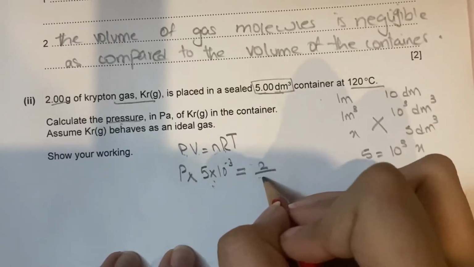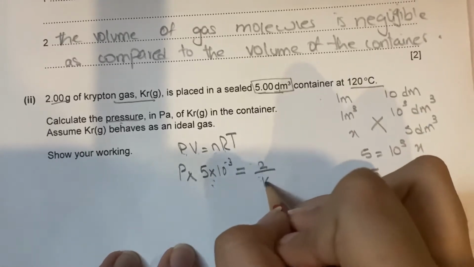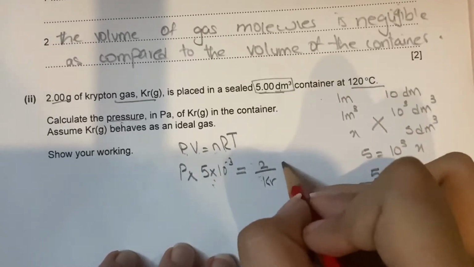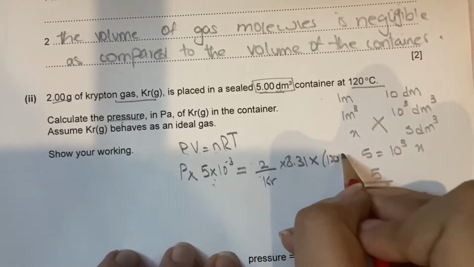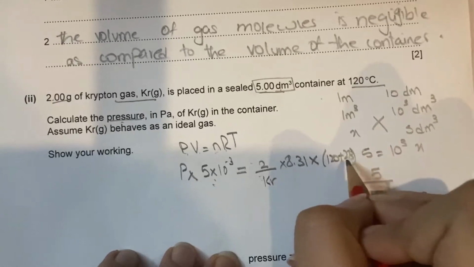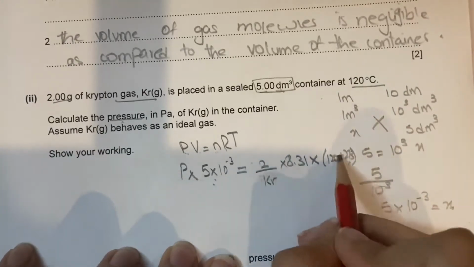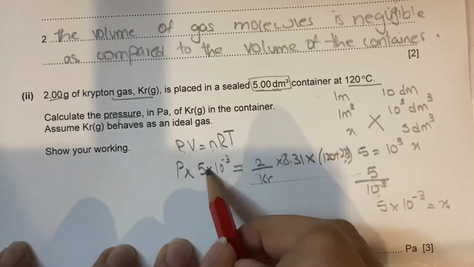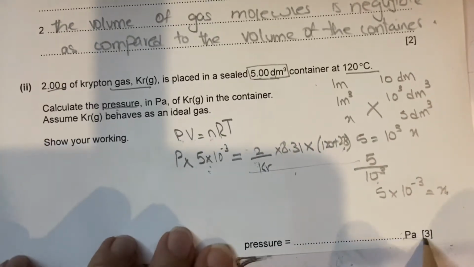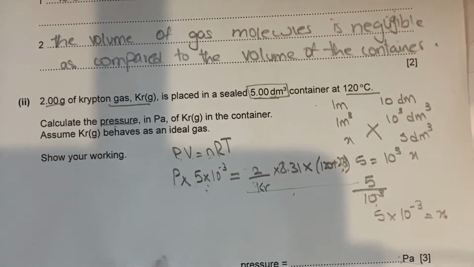So whatever the molecular mass, you can check it from the periodic table. I am just writing Kr over here into 8.31 into 120 plus 273, because this needs to be written in Kelvin. So you'll solve this, then divide this answer by 5 into 10 raised to the power minus 3, and the pressure will be found out. Now let's move on to the next part.